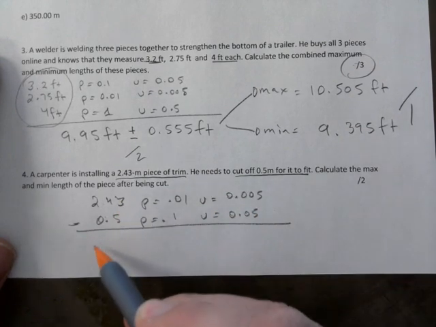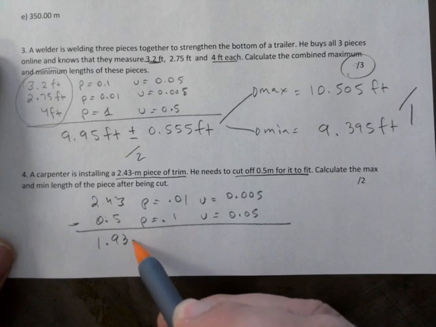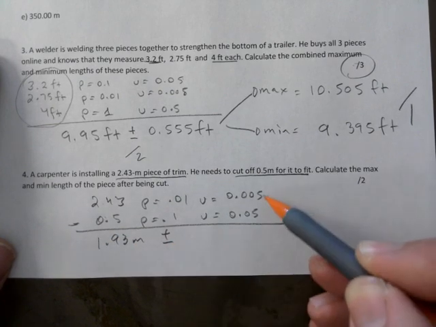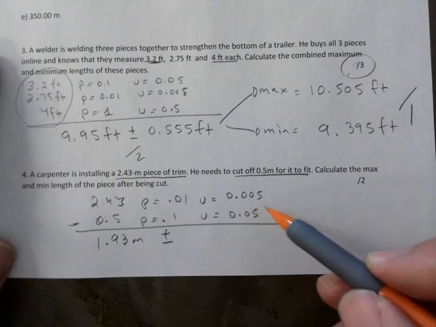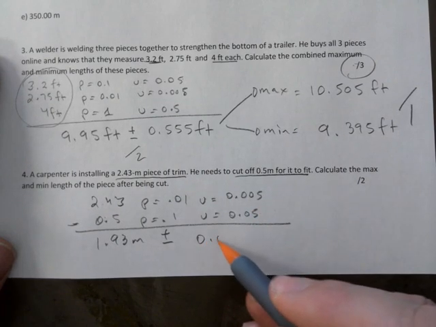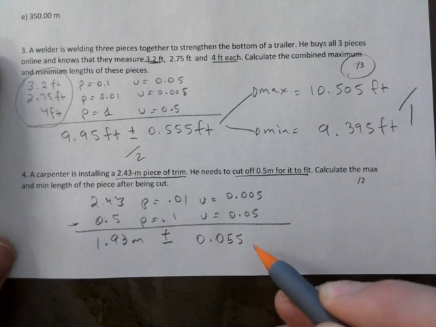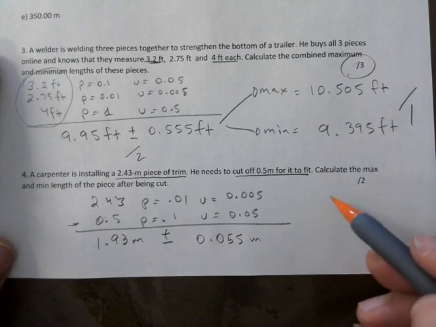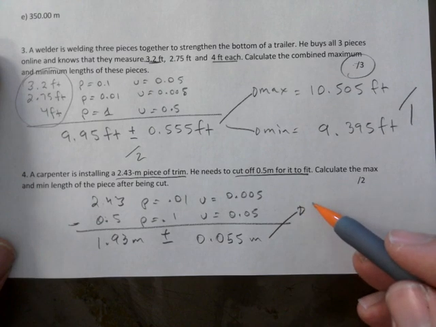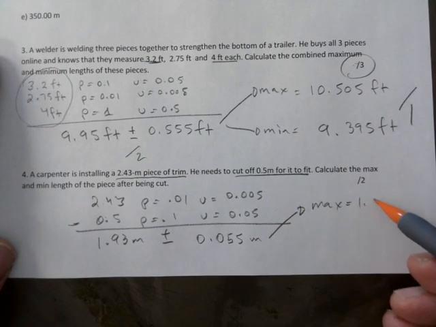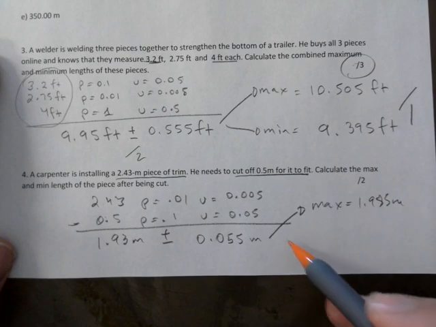When you cut that off, you get 1.93 meters. Plus or minus, what do you do with uncertainties every time? You add them. Yes. 0.055 meters. And what does it say? Max and min. So the longest possible piece you can get is 1.985 of a meter.